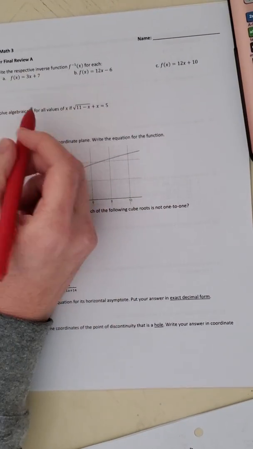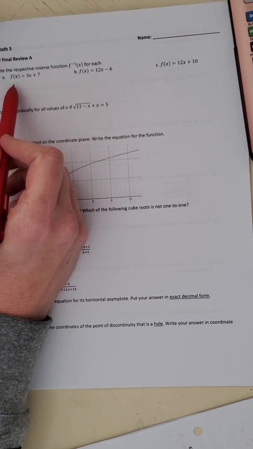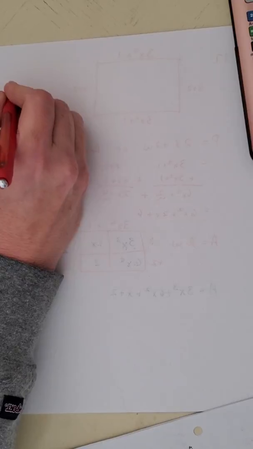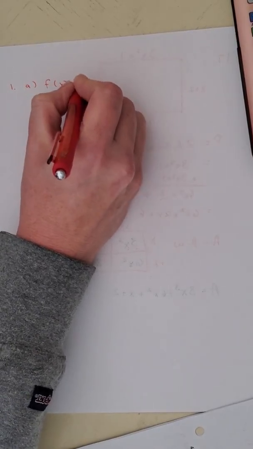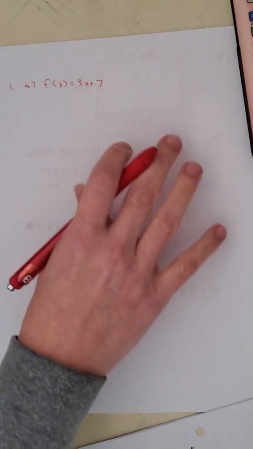Let's get going. So number 1, it says, write the respective inverse function for each. All right, so let's start with 1a. f of x equals 3x plus 7. So recall that inverse functions, we always have the same 3 steps.